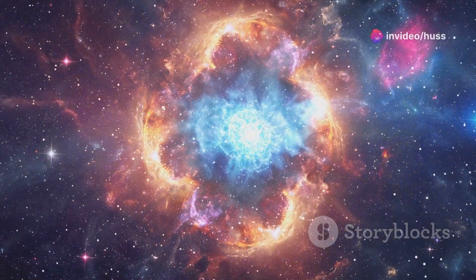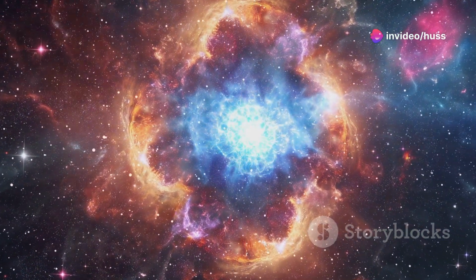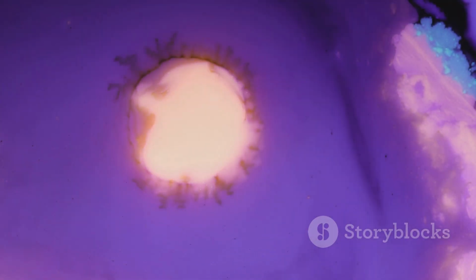The immense pressure and heat within the star's core act like a cosmic pressure cooker, forcing hydrogen atoms to overcome their natural repulsion and fuse together. This fusion is a continuous process, sustaining the star's brilliance.